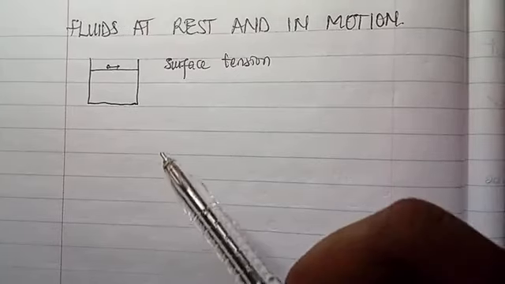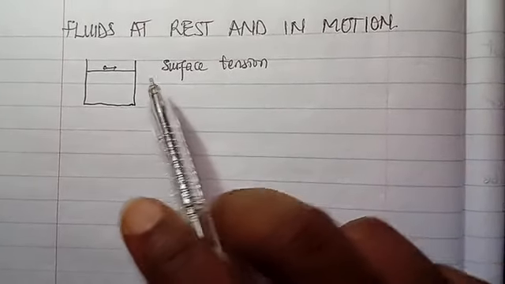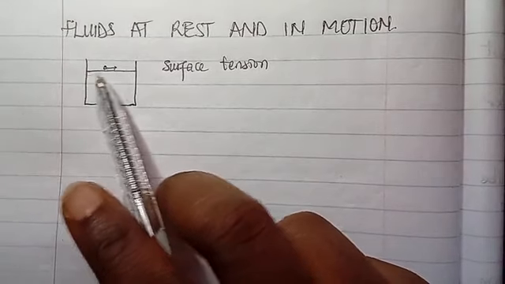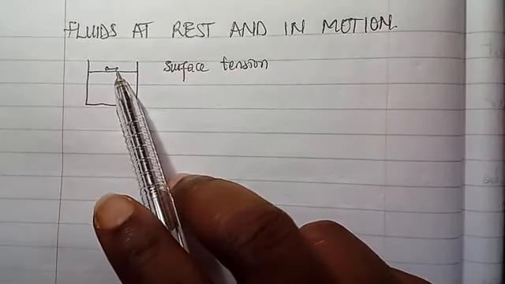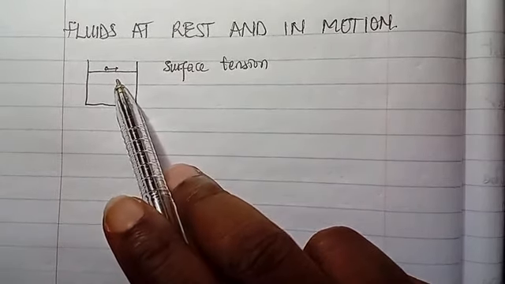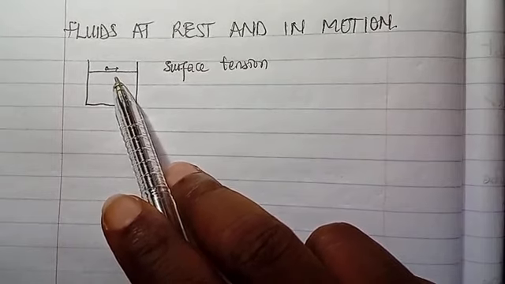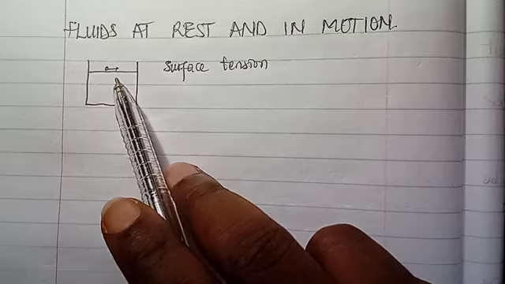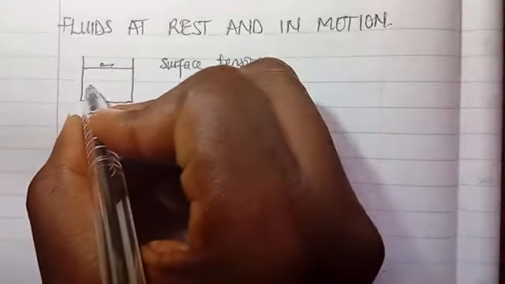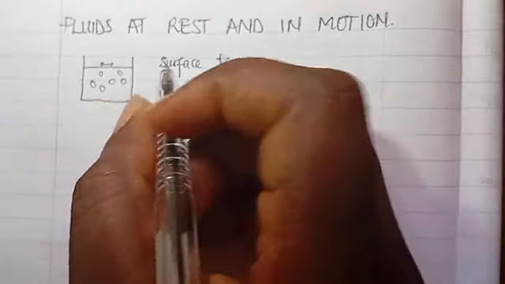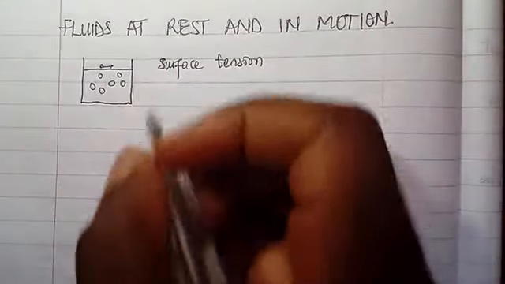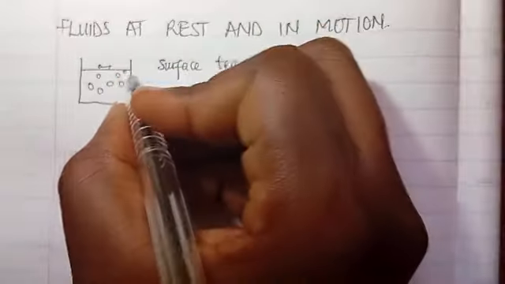We can define surface tension as the force which acts at the liquid surface, making the liquid surface behave as if it is a stretched elastic skin. So how can we explain this phenomenon using physics? We know that this water is made up of molecules, that's molecules of water. Let's represent them with these circles. They are at the surface, they are within, they are all over the water body.